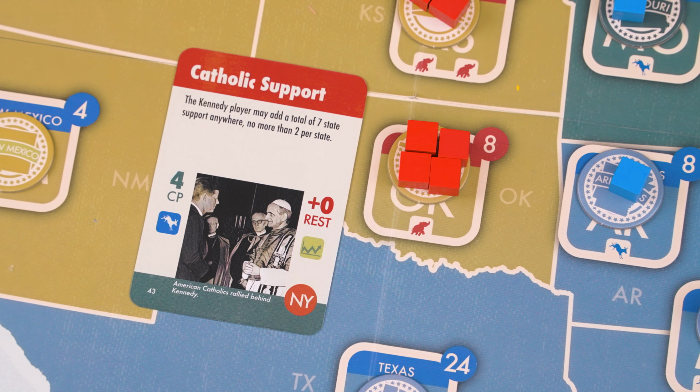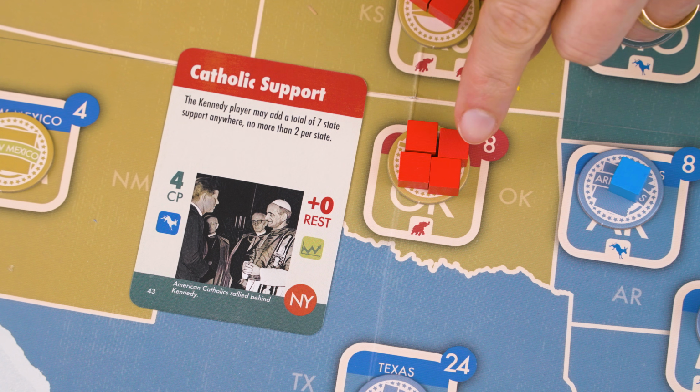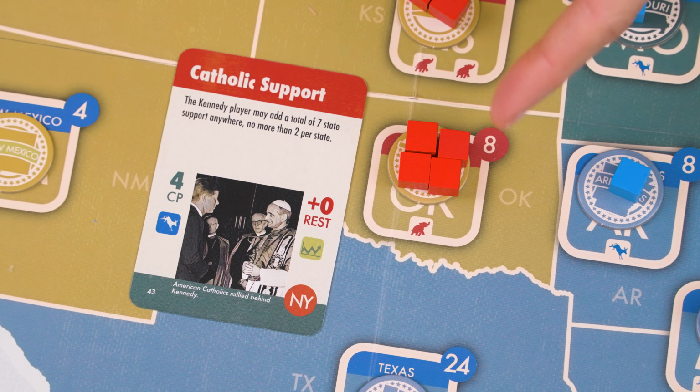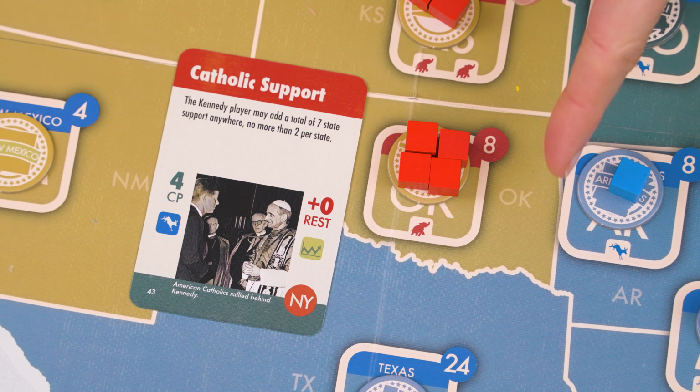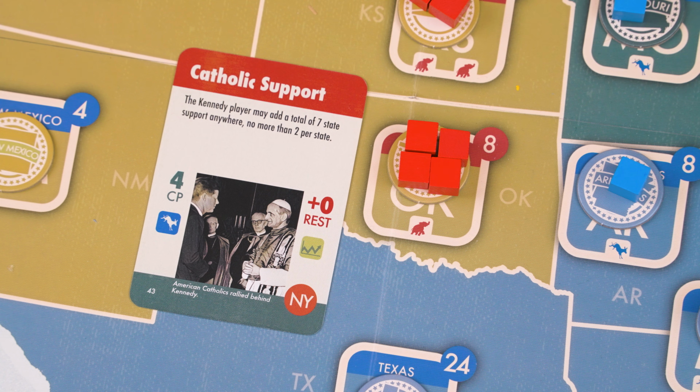Anytime you want to spend any amount of state support in a state that requires a support check, you must declare exactly how much you're going to spend there before you start drawing support check cubes from the bag. So as we saw, this card gives me 7 state support to spend anywhere, and I can divide this among multiple states, but no more than 2 per state. This means that if I was concerned I might fail a support check in Oklahoma, or if I wanted to have a shot at removing up to 2 Nixon cubes from this state, I'd need to declare up front if I plan to spend 1 or 2 state support here.